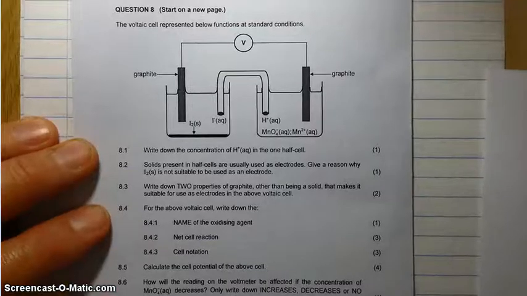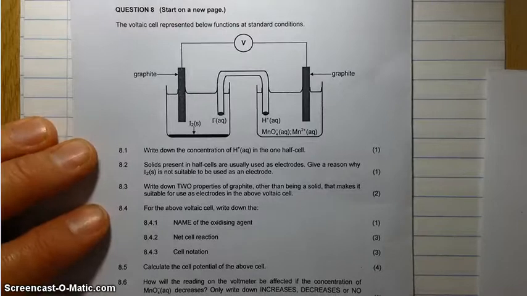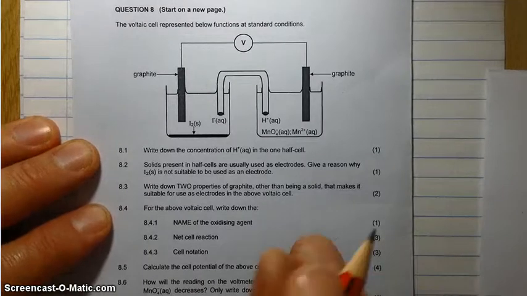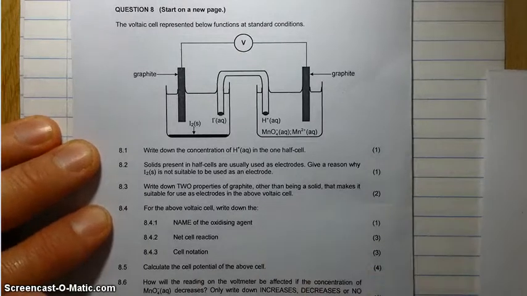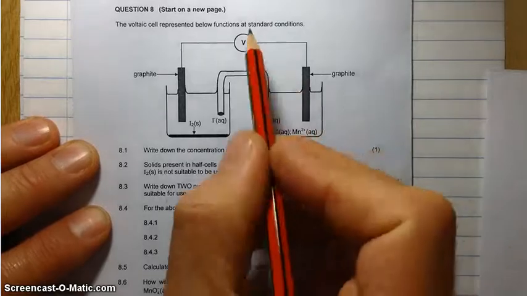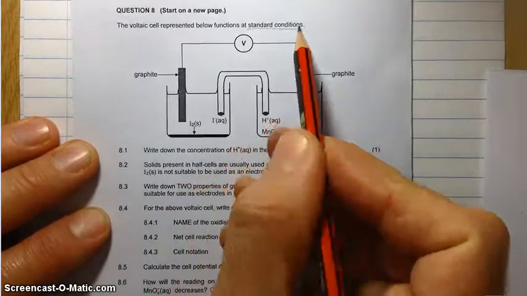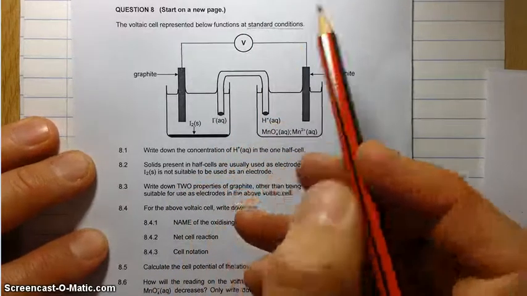Grade 12 Science, this is number 8 of the 2014 exemplar paper. A very good question, and I just want to work through this. The voltaic cell represented below functions at standard conditions. Now let's always remember what that means. There's going to be a question about that.